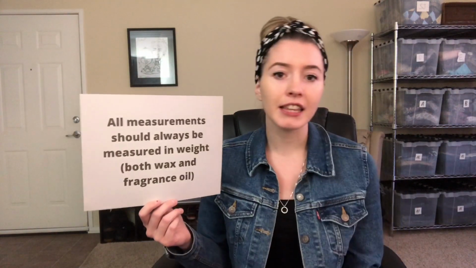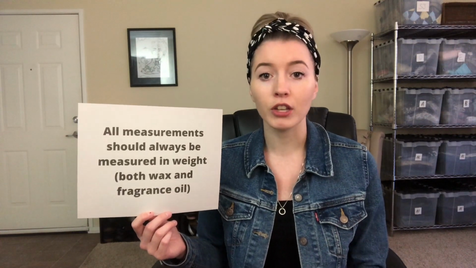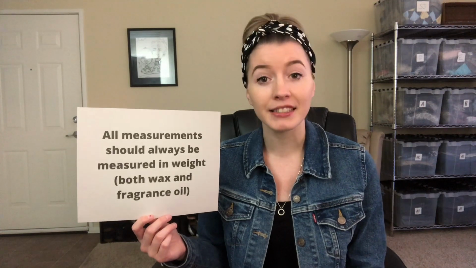So the first thing that you need to know is that when you are doing your measurements for fragrance oil and wax, you need to make sure that all of the measurements are in weight. So you don't want to do volume, you always want to do weight. So make sure that you get a scale.